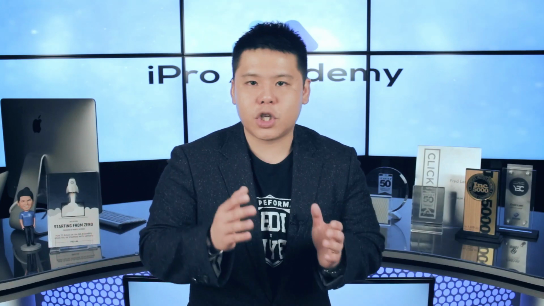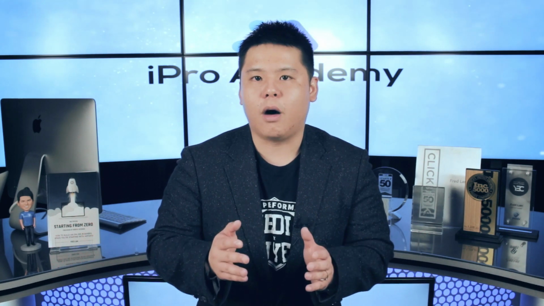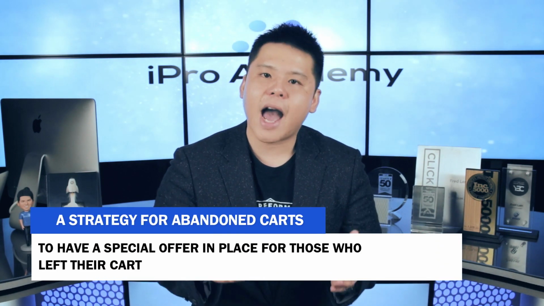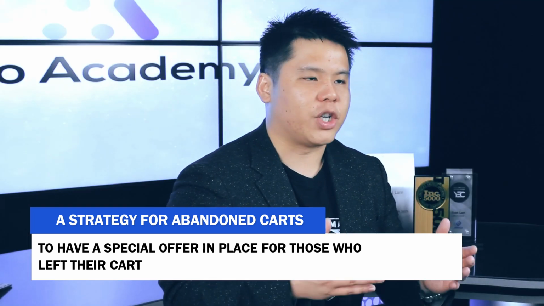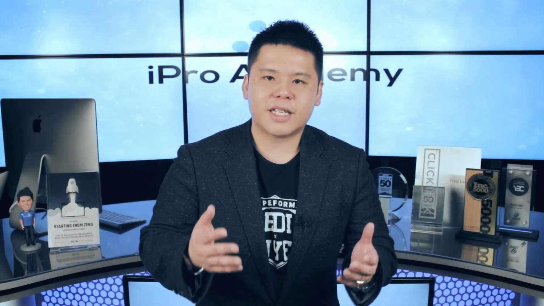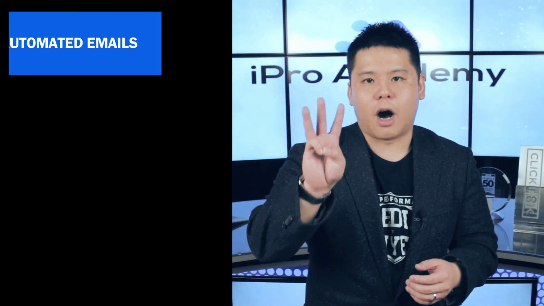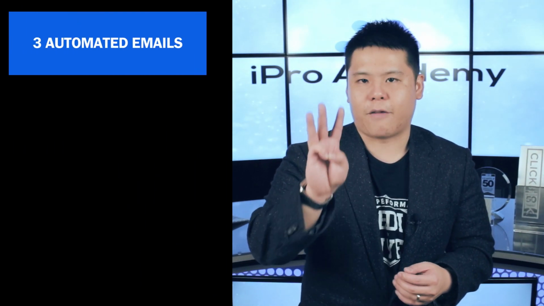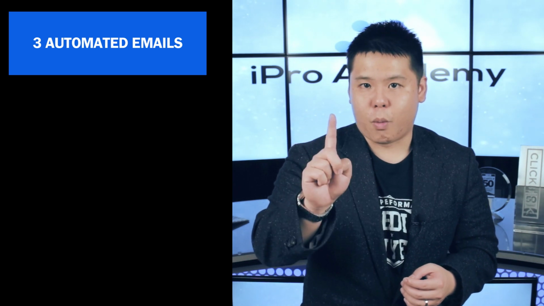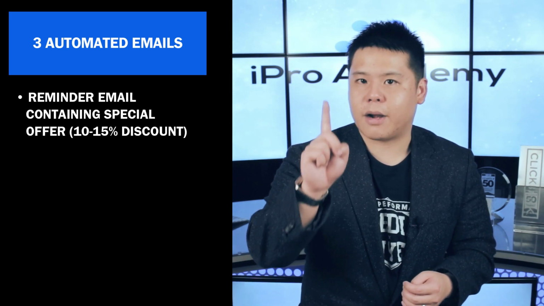In fact, when it comes to print on demand, one strategy that works phenomenally well for abandoned carts is having a special offer in place. So let me share with you what they are. Let's say that you are going to set up 3 automated emails that go out to every single person that left their cart. Email number 1 is not just a reminder email.